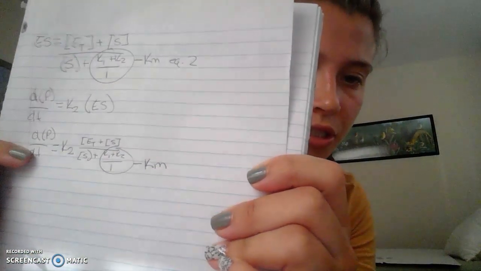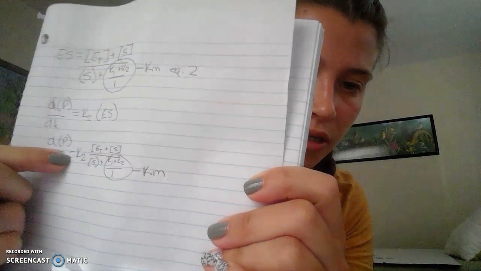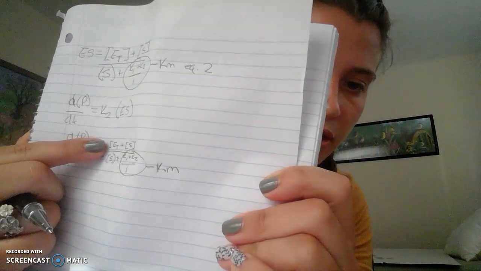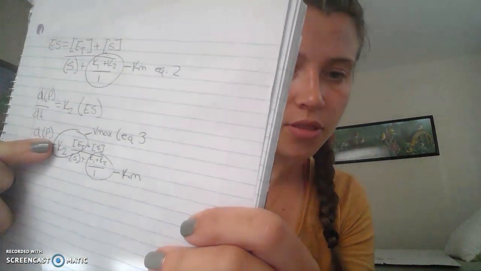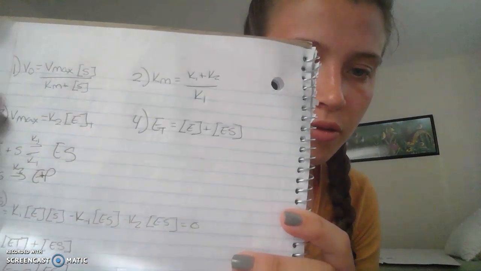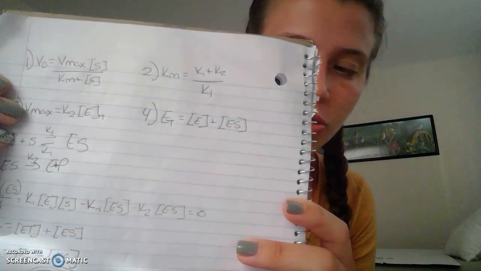So now I have my new equation here, and now we have something else that I recognize. I see this K2 and the E total, and that's actually the Vmax, and that's our equation 3. So I'm going to do a big circle here. Vmax, or equation 3. So I circled that. That's actually, here it is, our equation 3. Vmax equals K2 E total, and that's what I have on my other side.